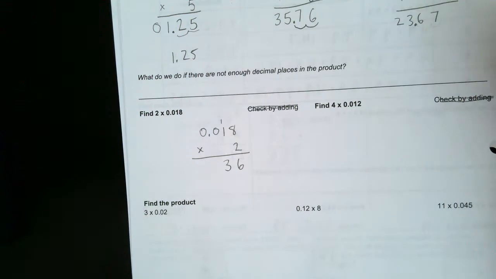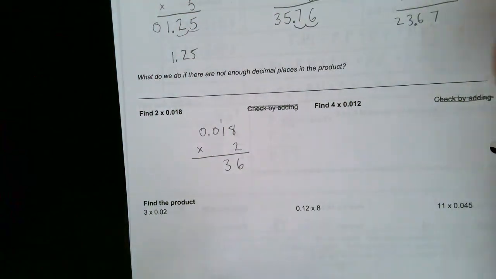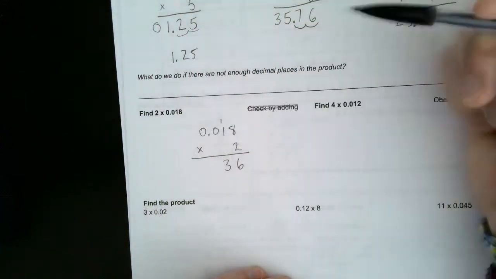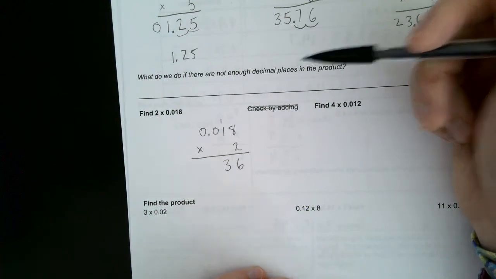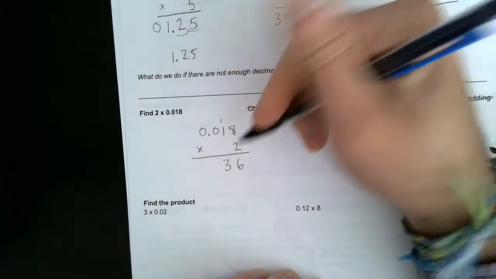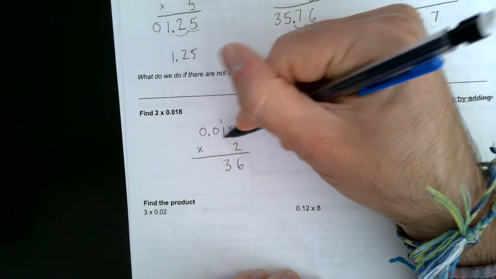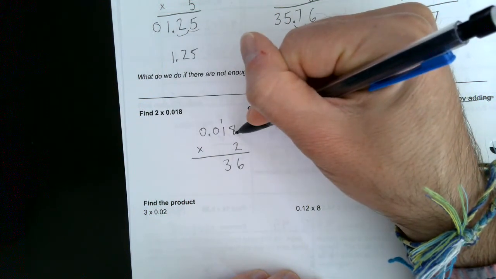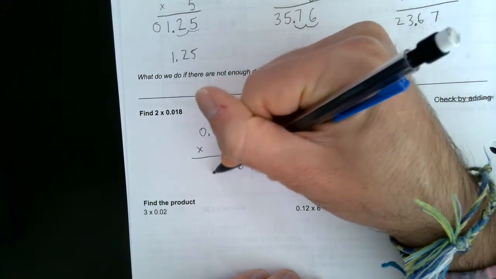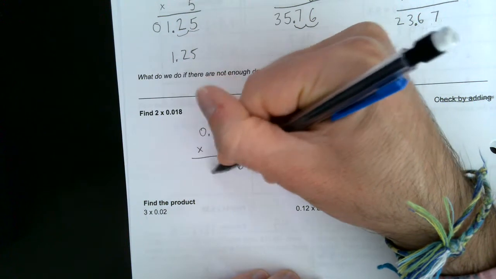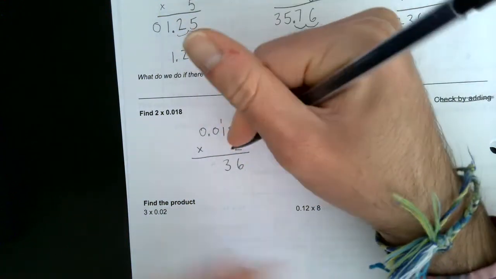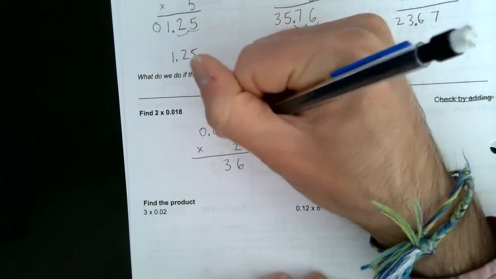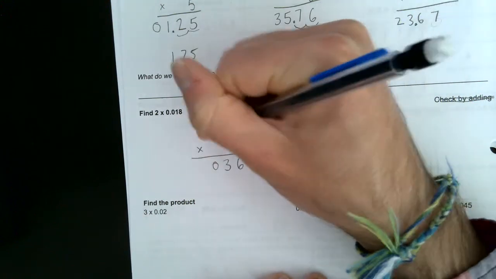Now I've said before that you could stop here because 2 times 0 is 0, 2 times 0 is 0. However, sometimes you actually want to multiply by those zeros because this answer is going to have 3 decimal places. And right now, I don't have 3 numbers. Now, you could annex a 0 here to make it 3 decimal places, but I'm just going to keep multiplying. 2 times 0 is 0. 2 times 0 is 0.